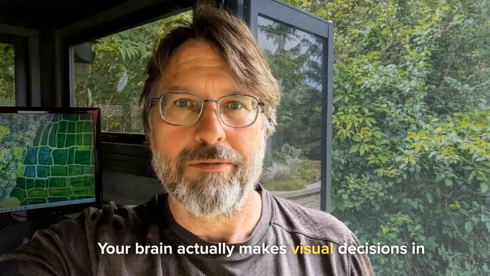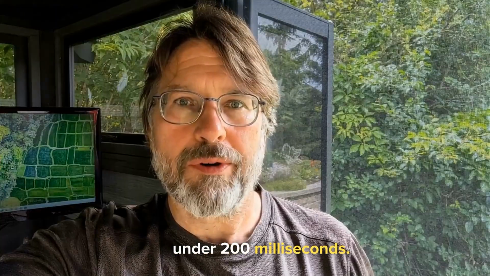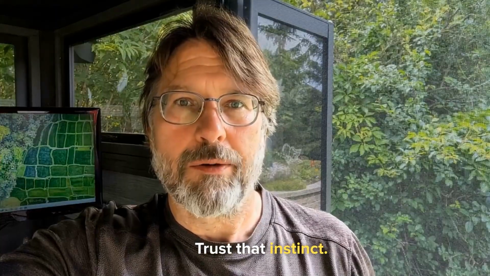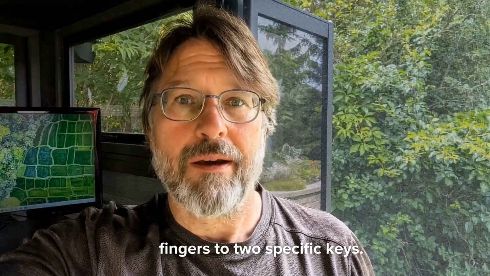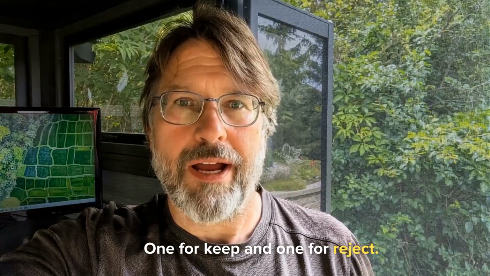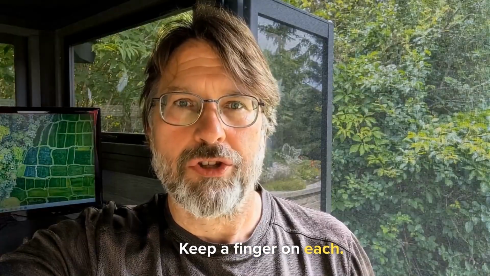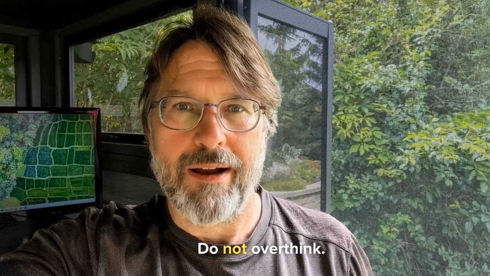Your brain actually makes visual decisions in under 200 milliseconds. Trust that instinct. Whatever software you are using, map your fingers to 2 specific keys, one for keep and one for reject. Keep a finger on each. Move fast. Do not overthink.